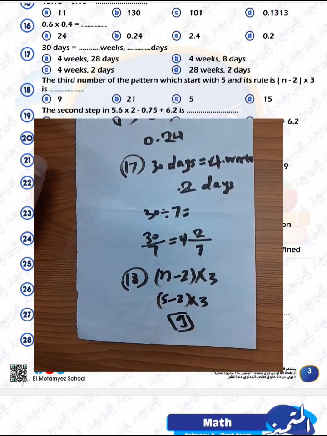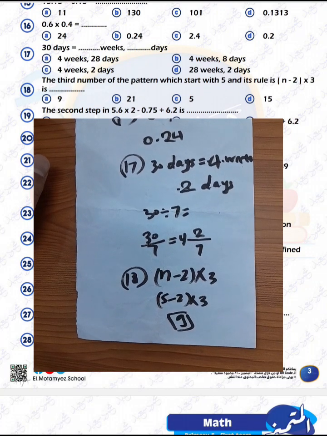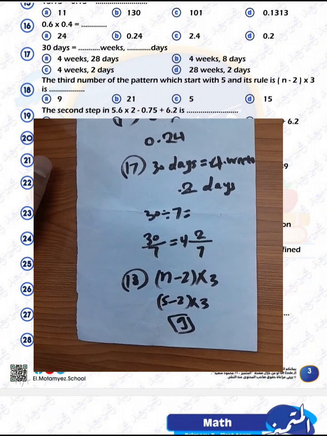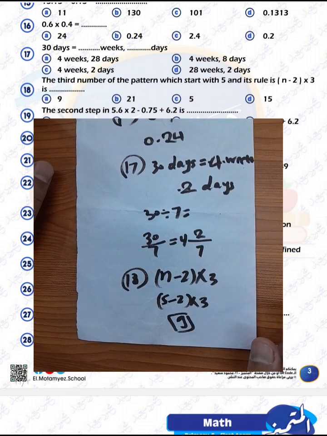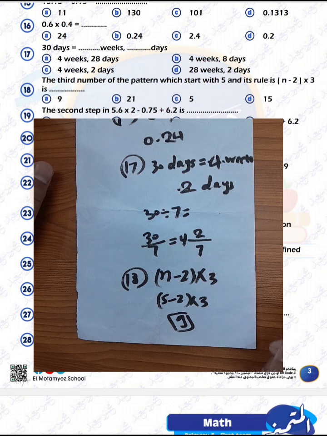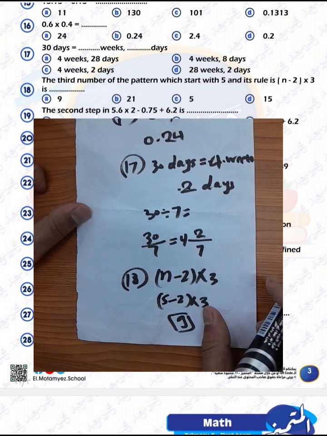Okay, start here by using 5. He wants to find the third number of the pattern which starts with 5 and its rule is n minus 2 times 3.